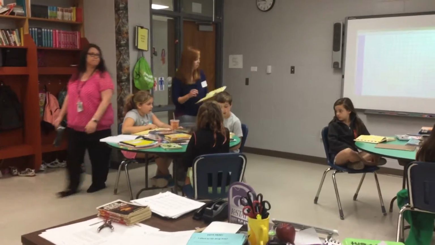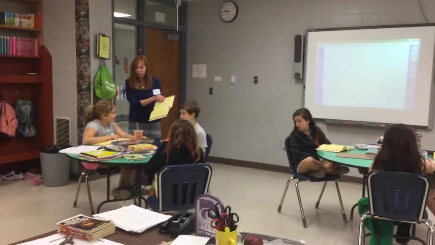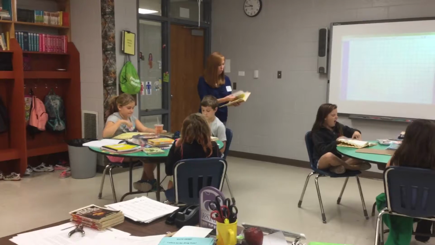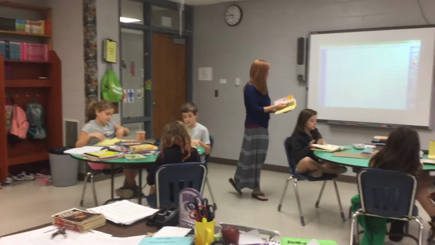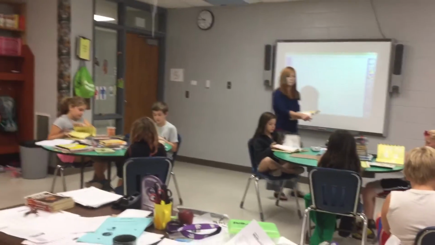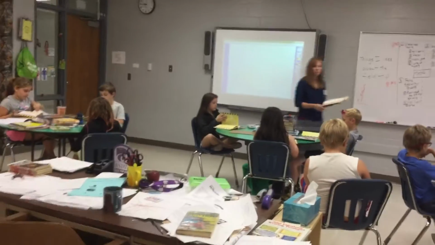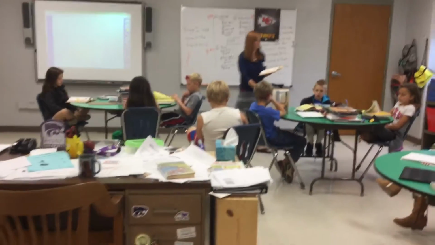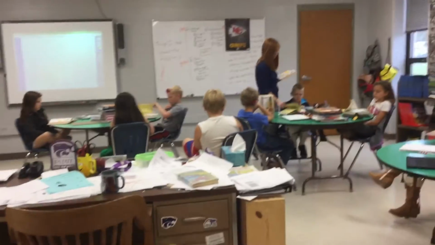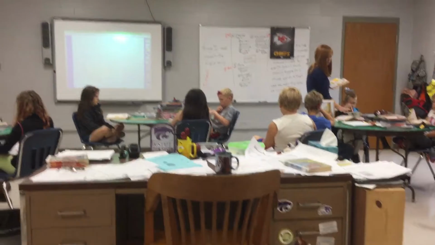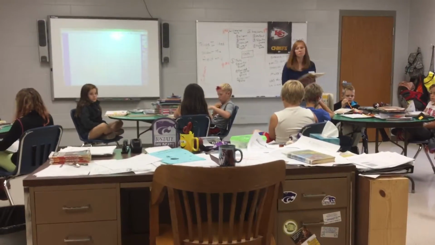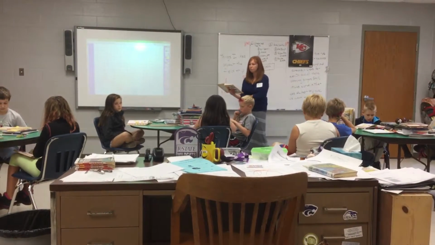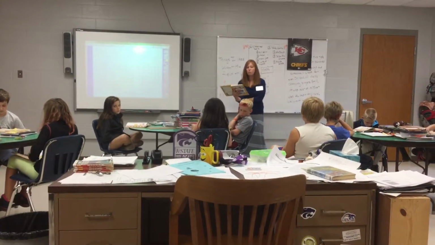Here, perimeter. Alright, and it tells us page 348 has some more information. So everybody turn to page 348 in this book. Did you see it right there beside the definition? It has page numbers for us. This actually talks about perimeter, area, and volume. We're just going to talk about perimeter right now, okay? Perimeter is just for today.